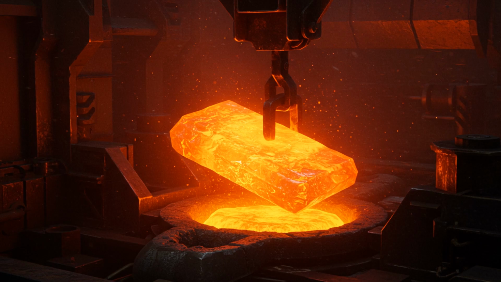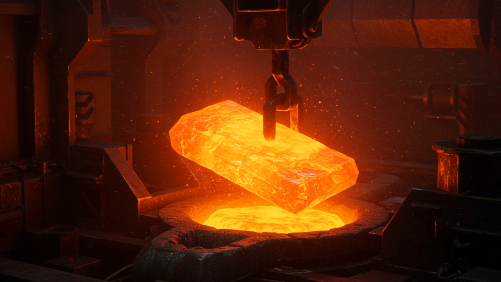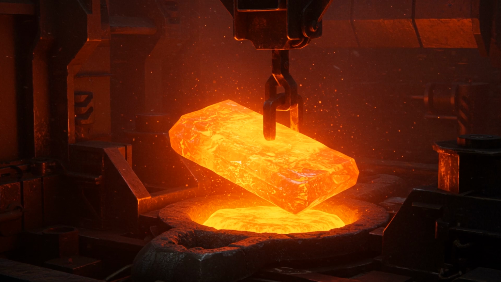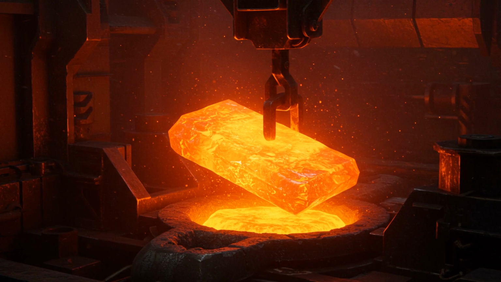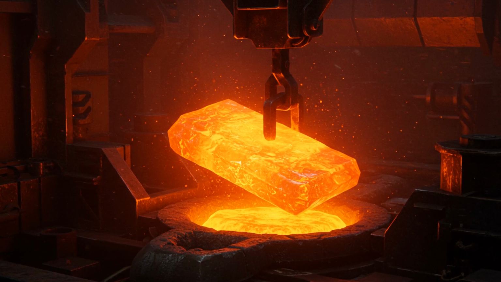The foundation of every memory chip is silicon, the second most abundant element in the Earth's crust. But the sand you find on a beach is far too chaotic for our needs. It must be refined to a purity of 99.9999%, often called 11 nines purity. This raw silicon is melted in a massive crucible at temperatures exceeding 1400 degrees Celsius. A tiny seed crystal is lowered into the molten vat and slowly rotated as it is withdrawn.